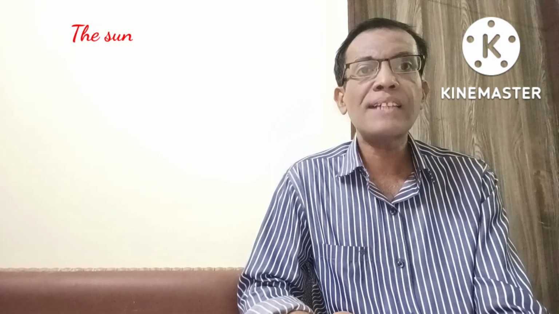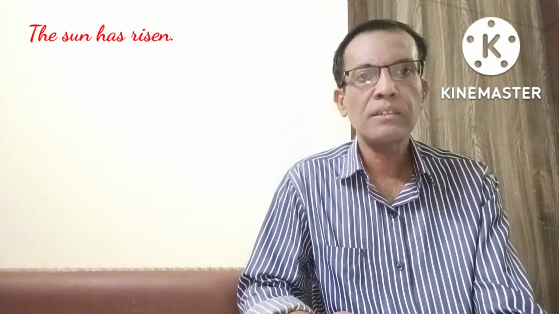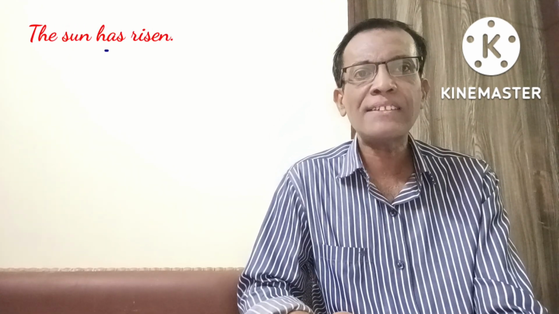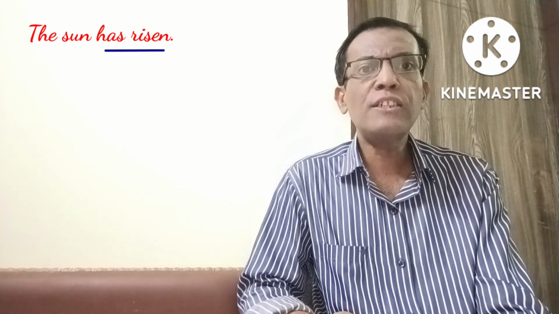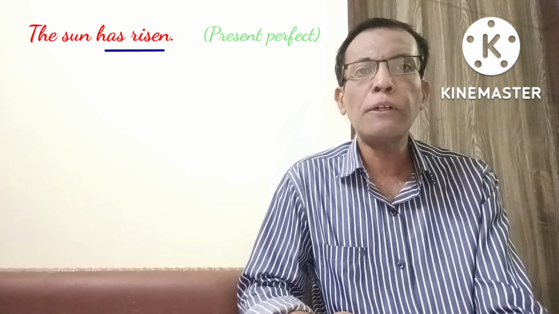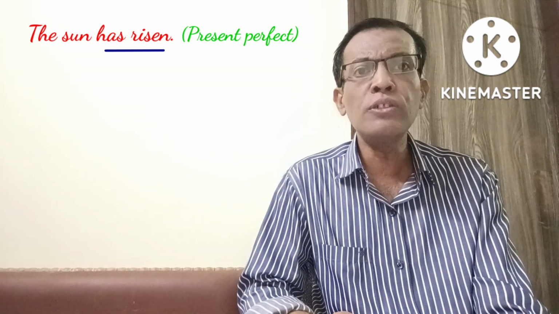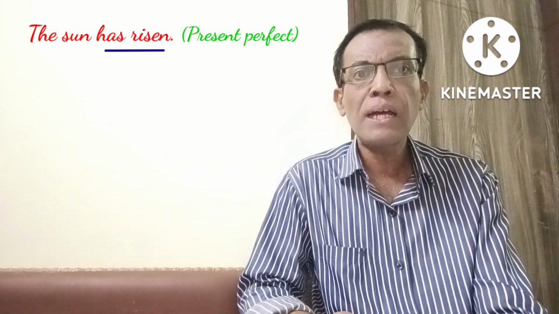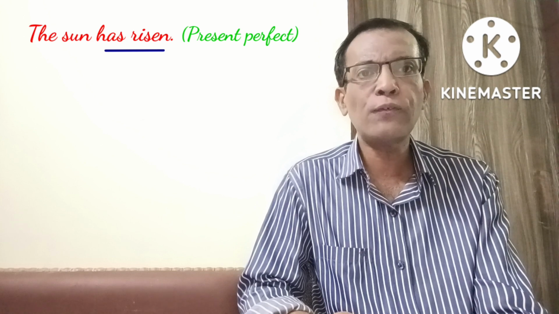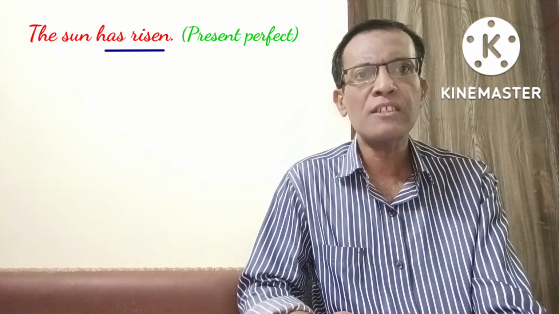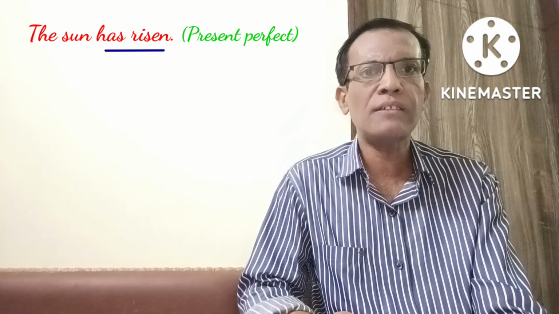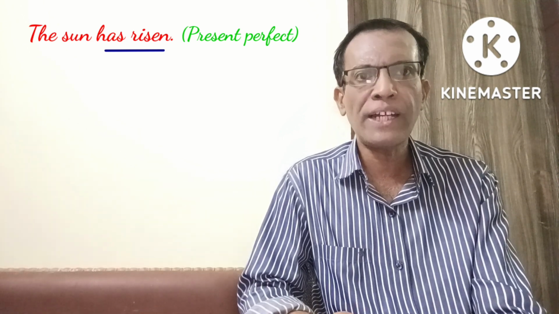Now follow the second sentence. The sun has risen. Look at the verb, has risen. This verb is in present perfect tense because in present perfect we generally use have or has plus the third form of the verb, that is the past participle. And over here, risen is the past participle of the verb rise.